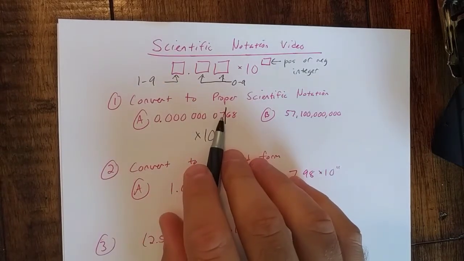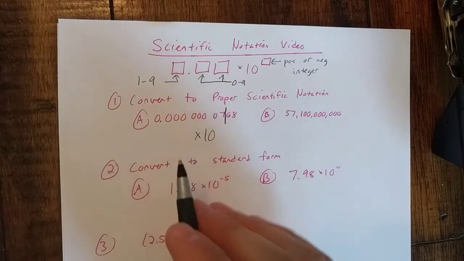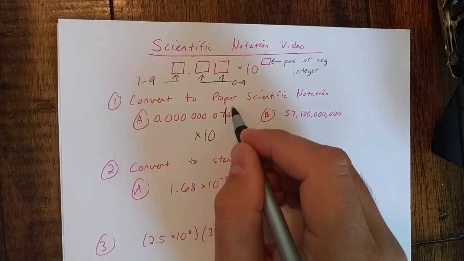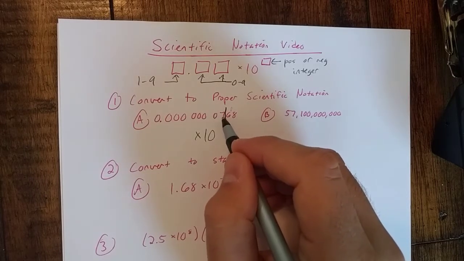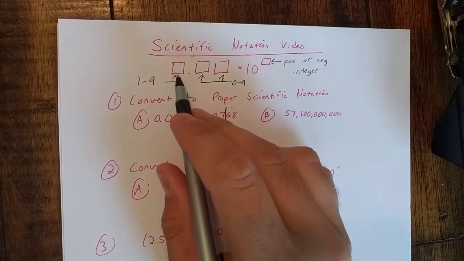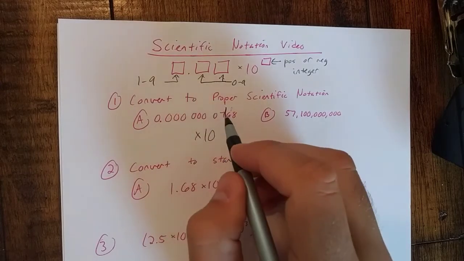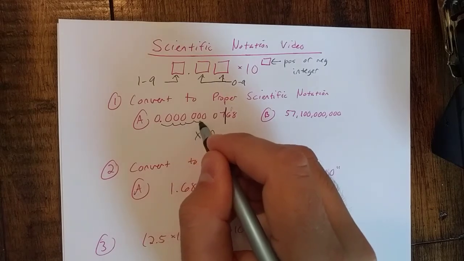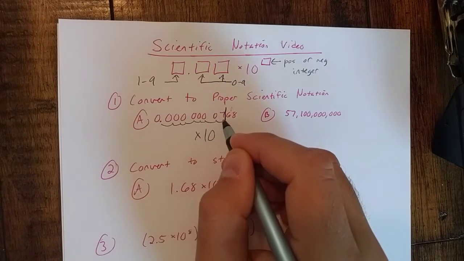That's because 7, being a single digit between 1 and 9, I want that to be in front of the decimal place. If you put the finish line here between 6 and 8, 76 would be bigger than a single digit 1 through 9, so you can't put it there. So you're going to move the decimal 1, 2, 3, 4, 5, 6, 7, 8 times.